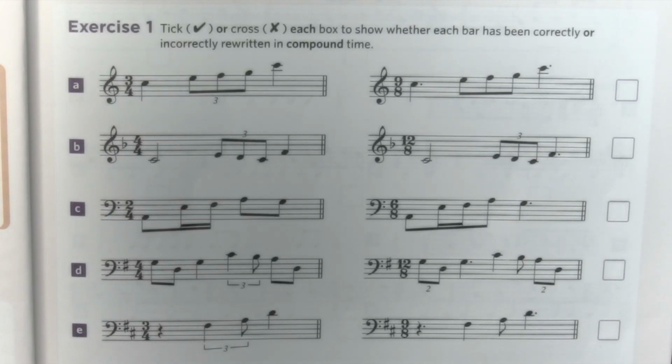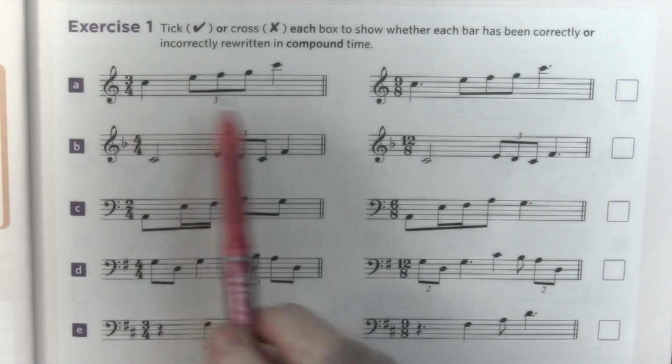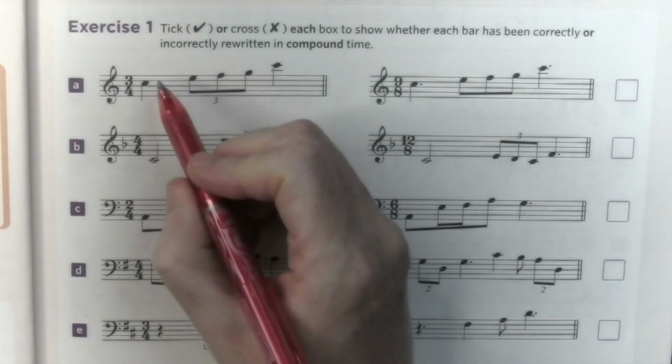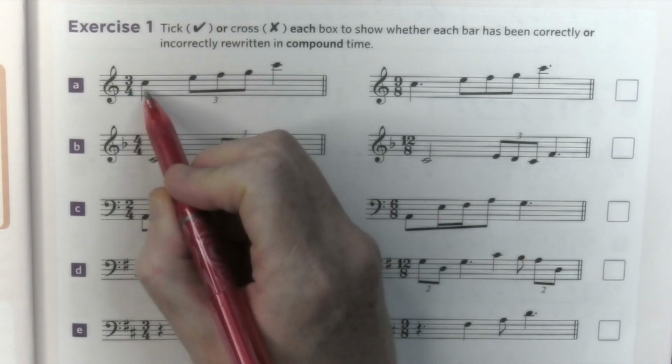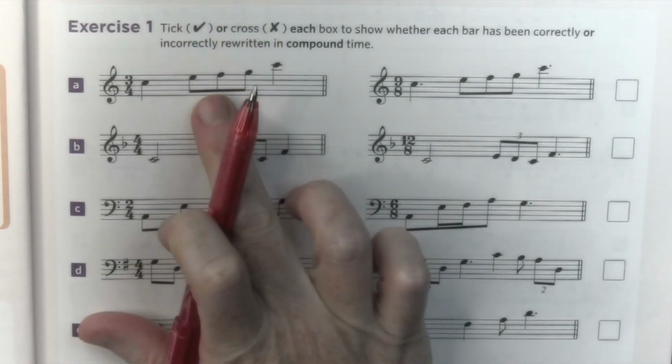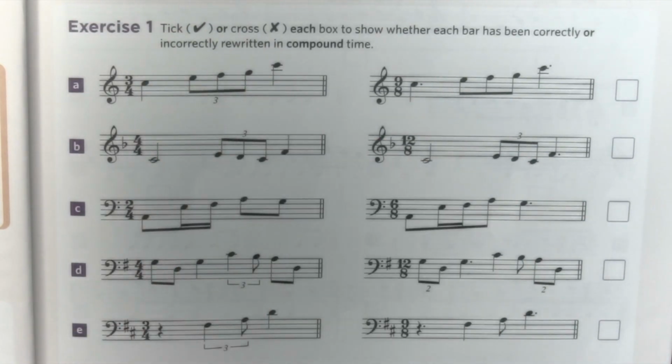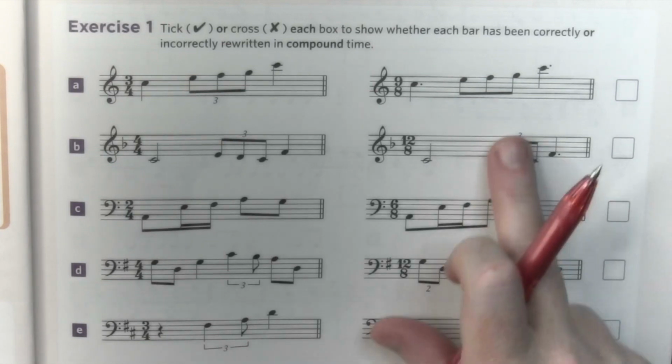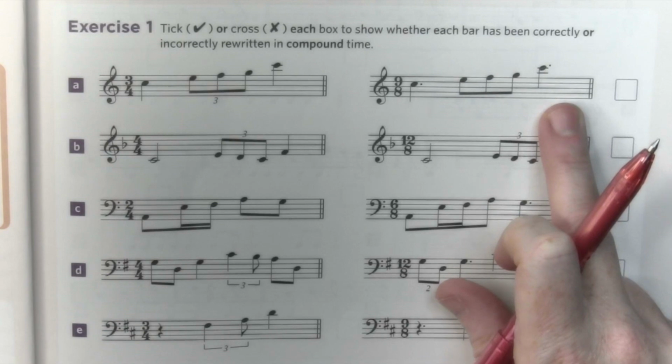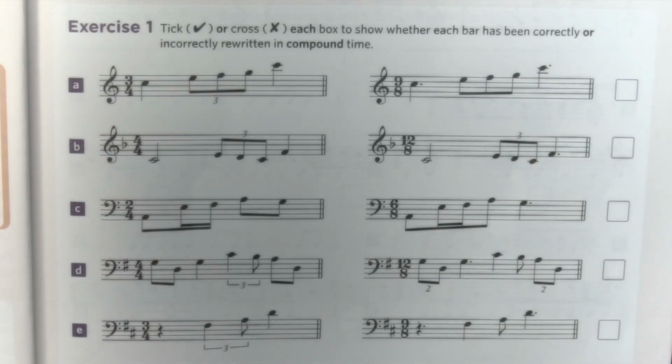And vice versa. So, in the compound time, we would have this bar written as a dotted crotchet, a simple group of 3 quavers, and a dotted crotchet. And here it is, exactly correctly written. So, correct.